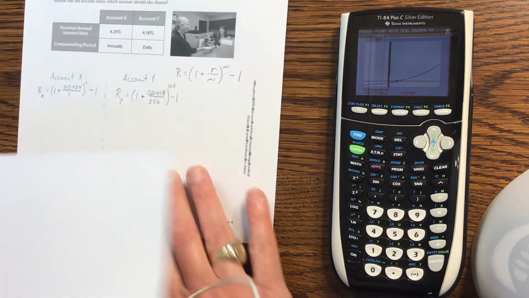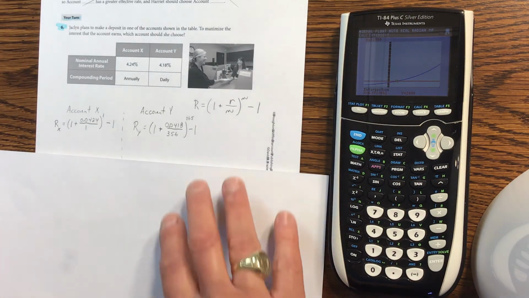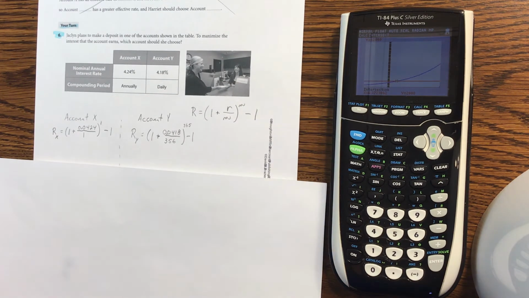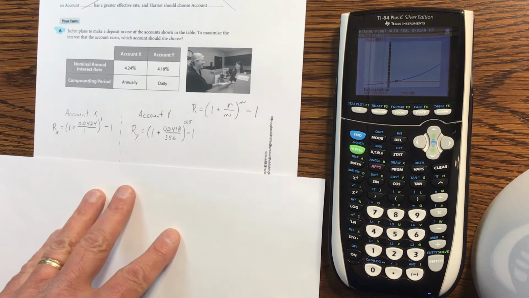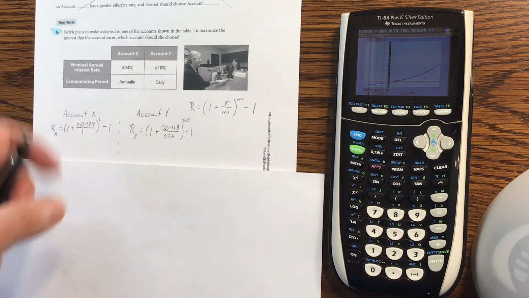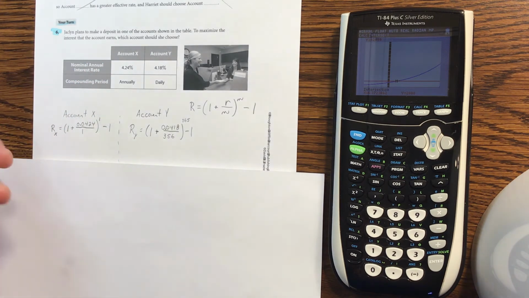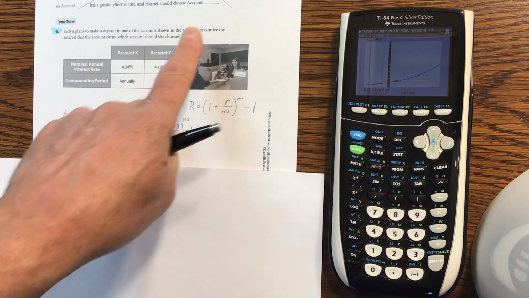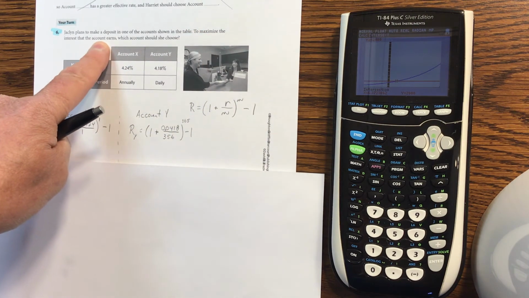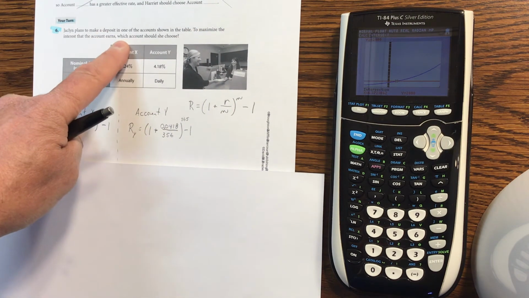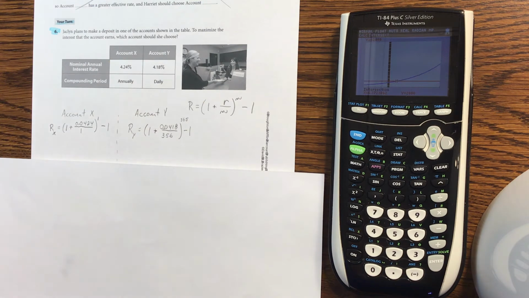All right, so I'm going to skip the page because the other pages are relatively easy. So I just went right to the Your Turn. And we see Jacqueline plans to make a deposit in one of the accounts shown in the table. In other words, she went to her bank, and the bank had two different things to invest in. She wants to maximize the interest that this account earns, and she needs to choose which account.